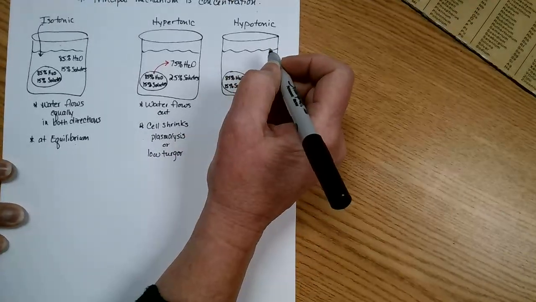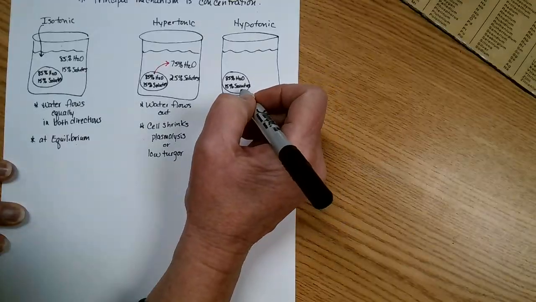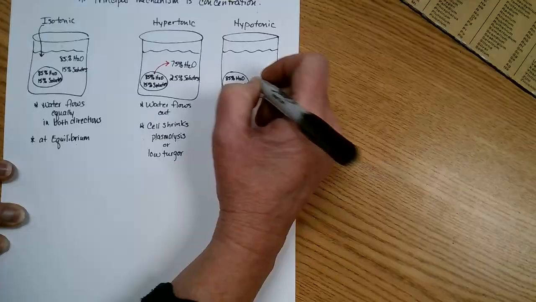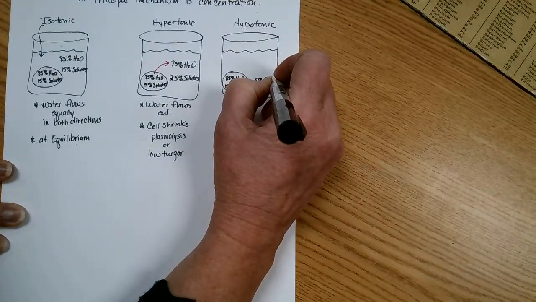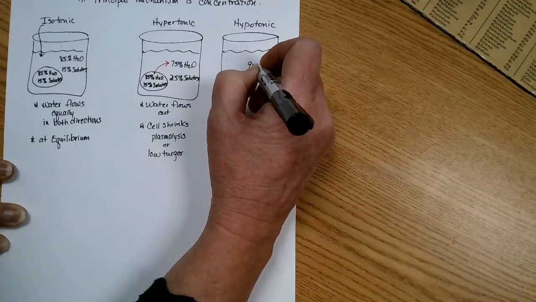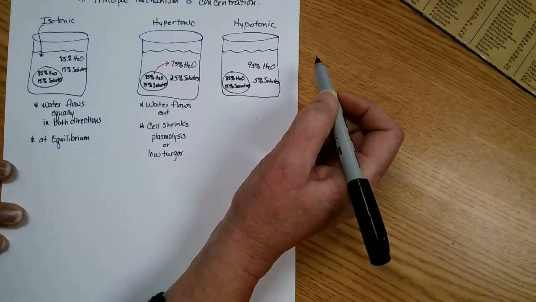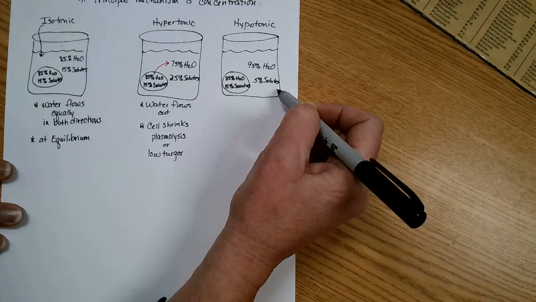And finally, our last one, hypotonic. Hypo is less with the tonics. So the solute in this case was 15%, so it's got to be something less. Let's make it 5% solutes out here. That would make 95% water on the outside. We could have even put a distilled solution there, because then the solutes would have been 0.